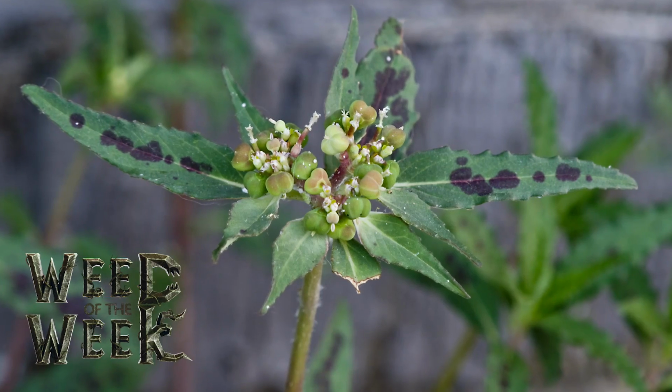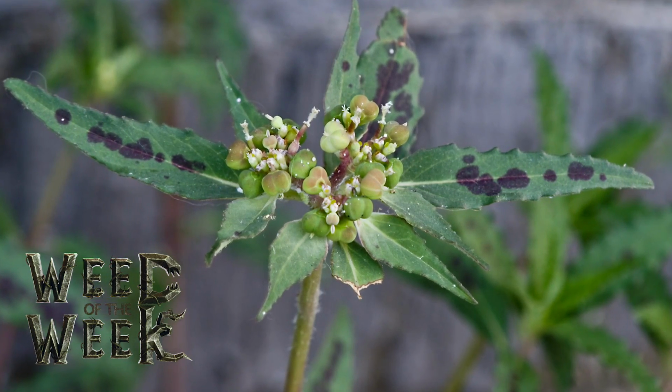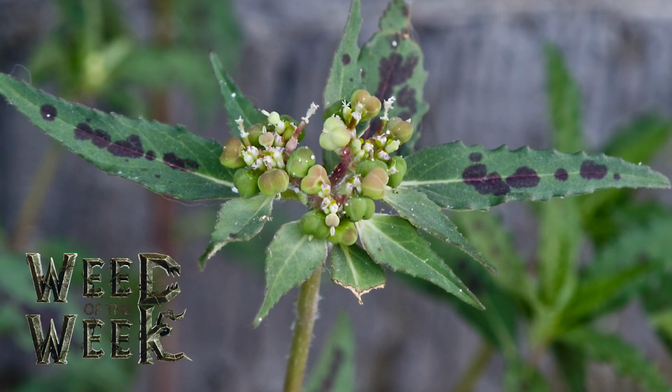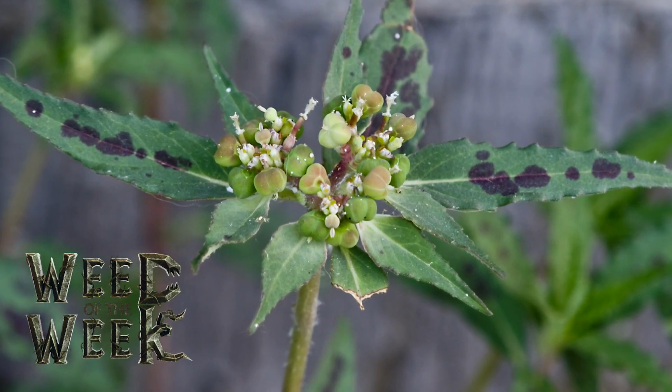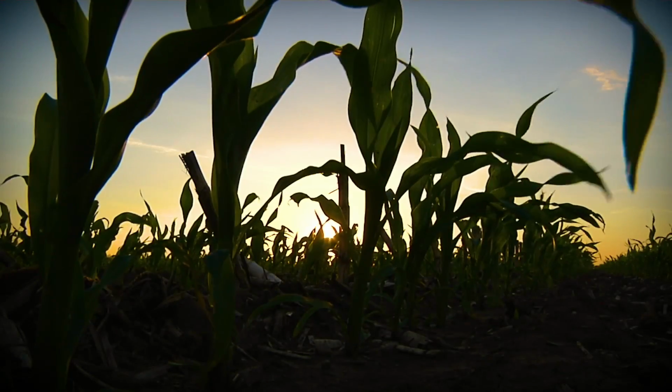One other thing we'll be talking about at the field day is how to stop our weed of the week. Can you identify this week's weed?